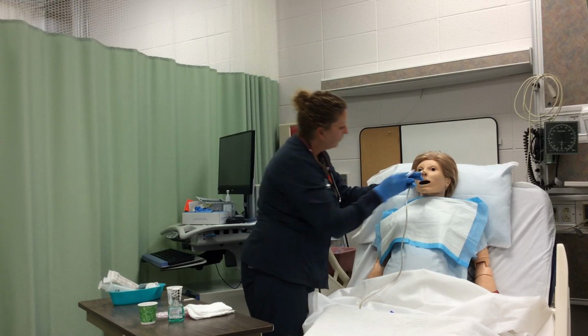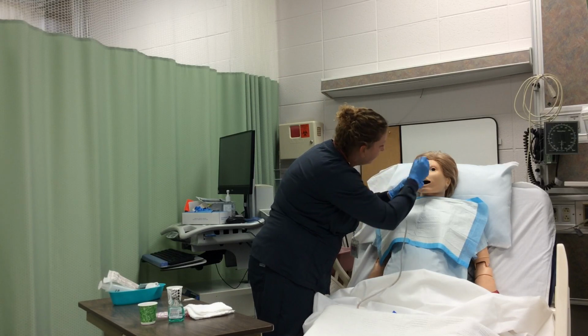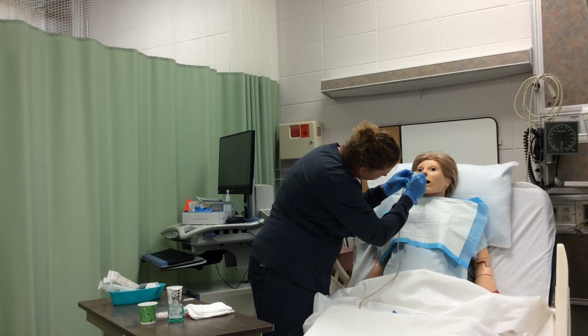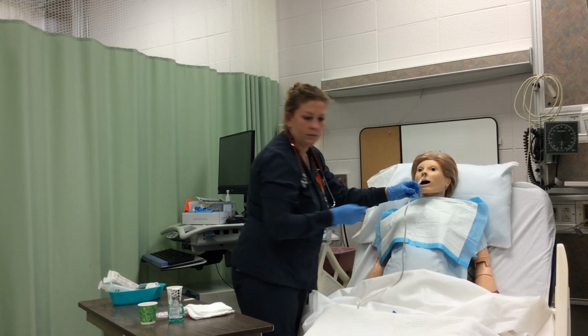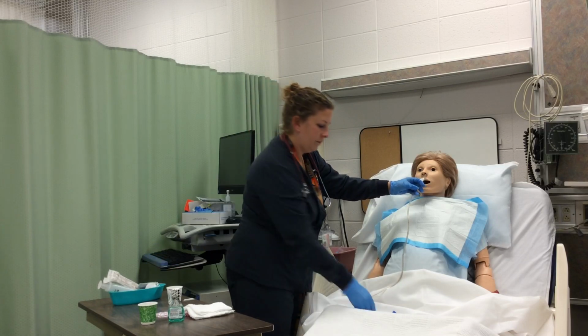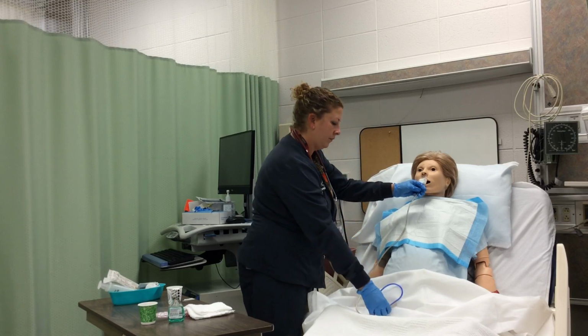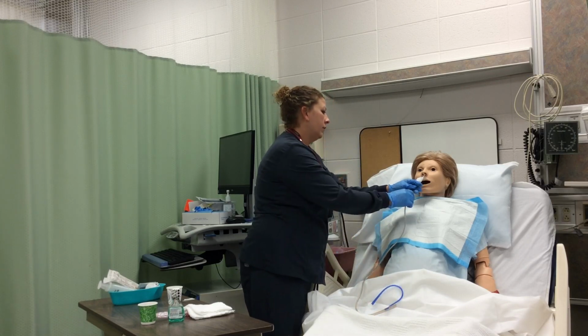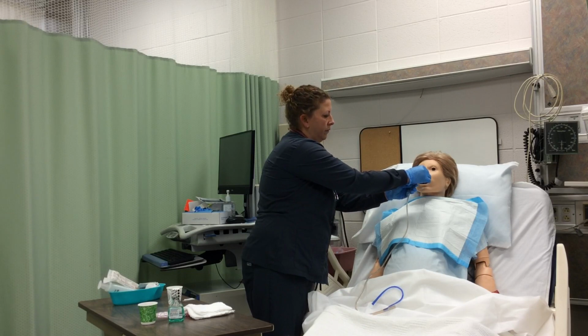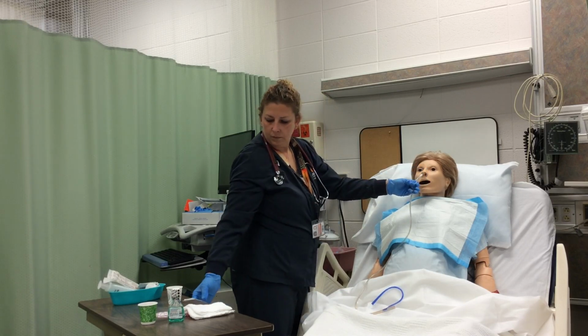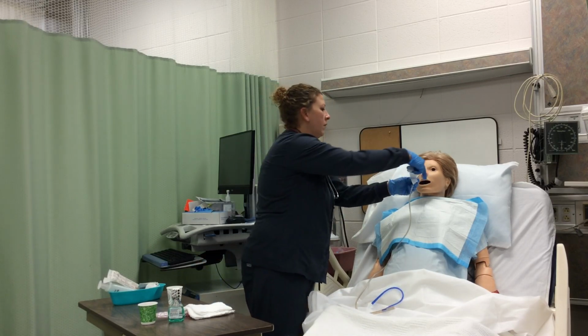When the tube is approximately 25 to 30 centimeters or 10 to 12 inches, assess for air coming out of the tubing. If the tube entered the trachea instead of the esophagus, air exchange may be heard. If air is present, withdraw the tube and start again. If there is no air, continue to advance the tube to the distance marker.